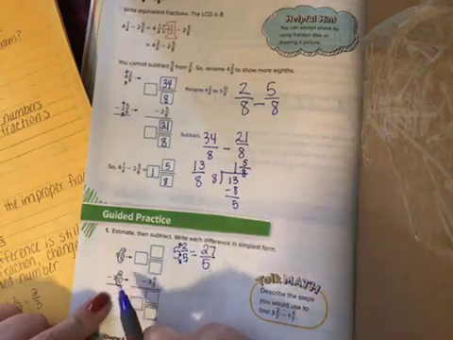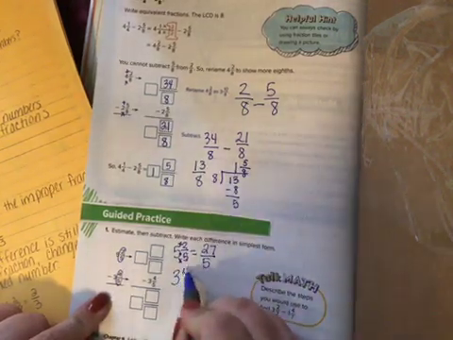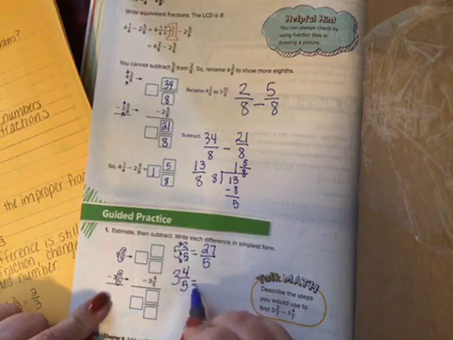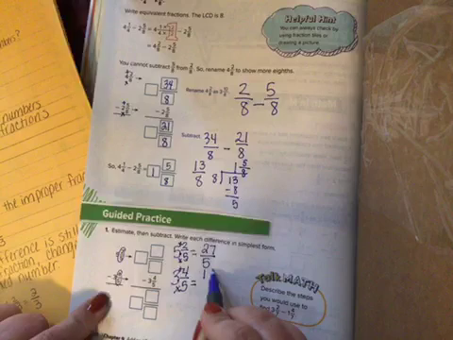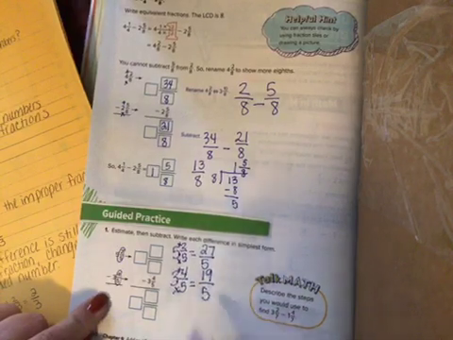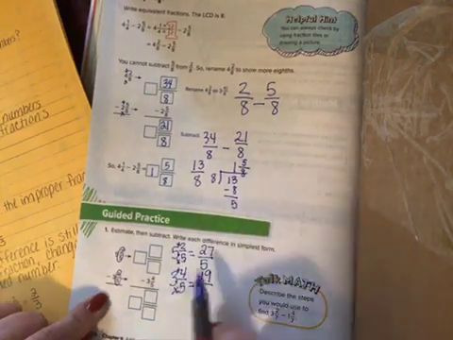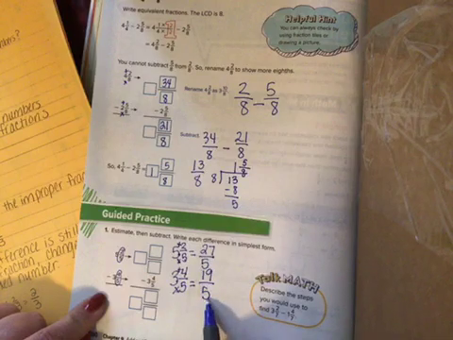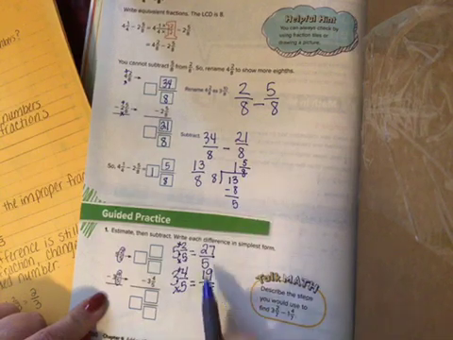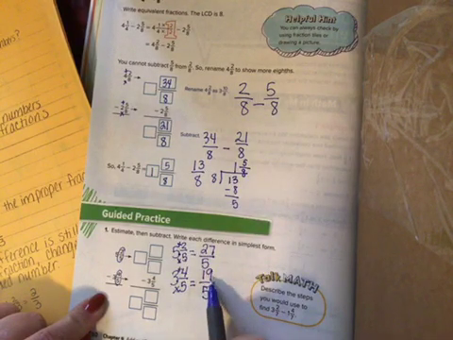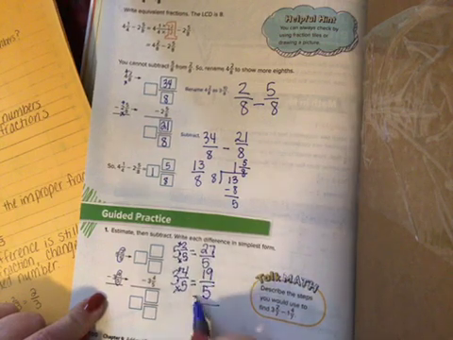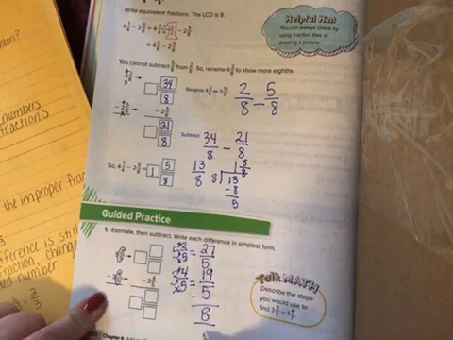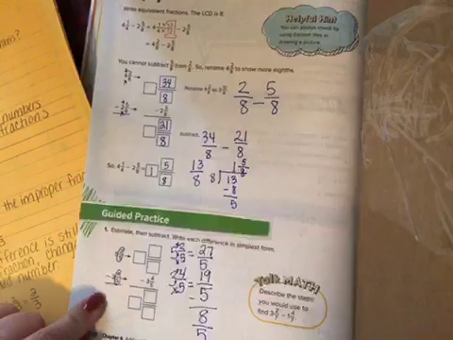We're going to rewrite 3 4/5 as an improper fraction. 3 times 5 is 15, plus 4 is 19 over 5. Now that we've got like fractions, just improper, which is okay, we're going to subtract 27 minus 19. 27 minus 19 is 8. We put that over our 5, 8/5.